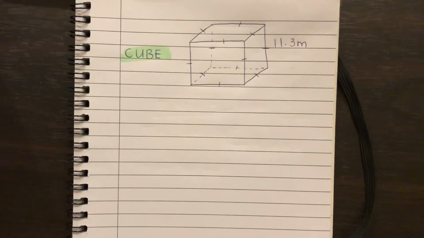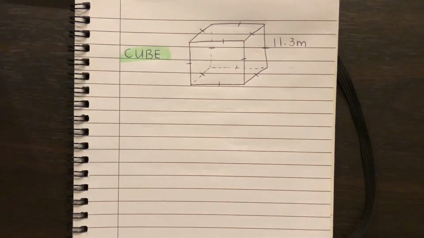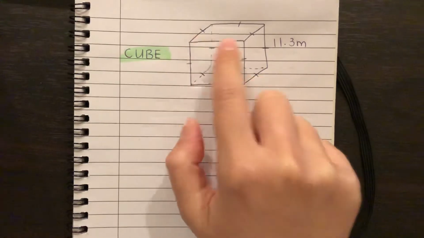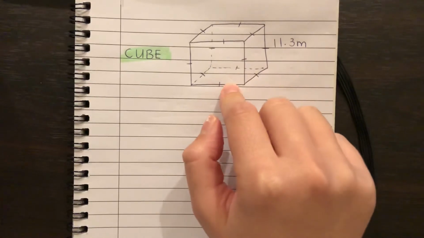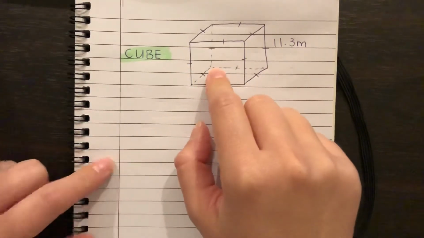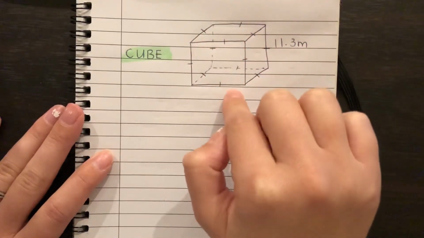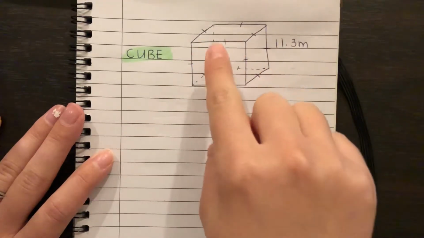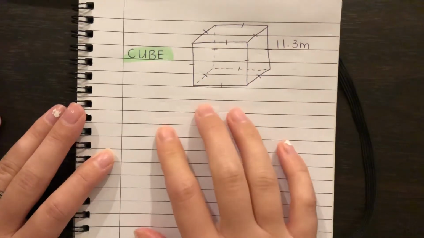In this video, I'm going to be showing you how to calculate the total surface area of a cube. Now, the total surface area simply refers to when we find the area of each outside face of the shape, and then we add all of those areas together. So to find the total surface area of this cube, we have to find the area of each of these outside faces that make up the cube, including the bottom face. And once we find the area of all of these faces individually, then we add them all up and we have our total surface area.